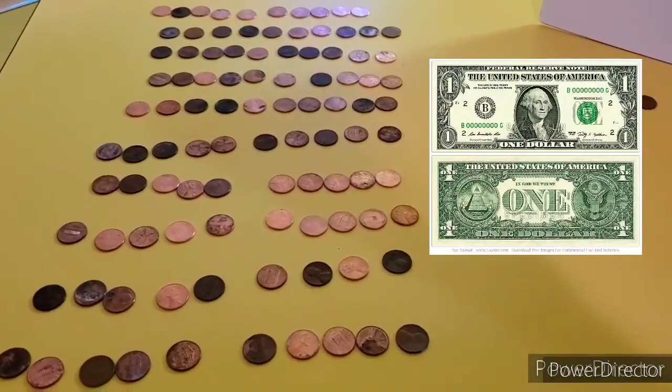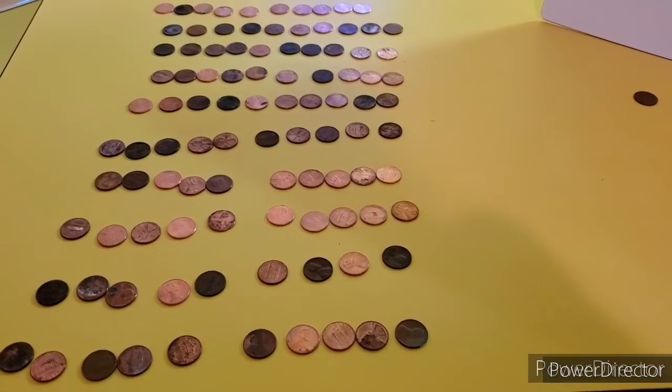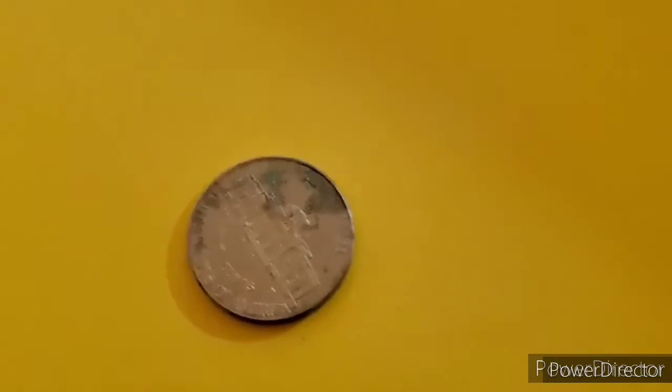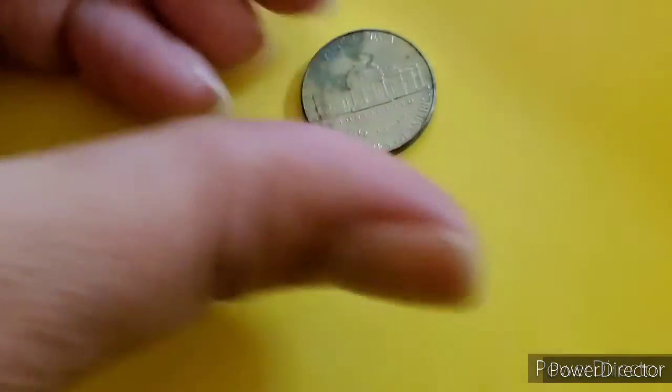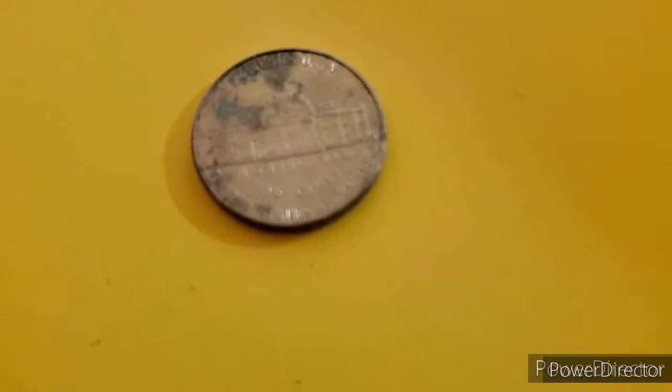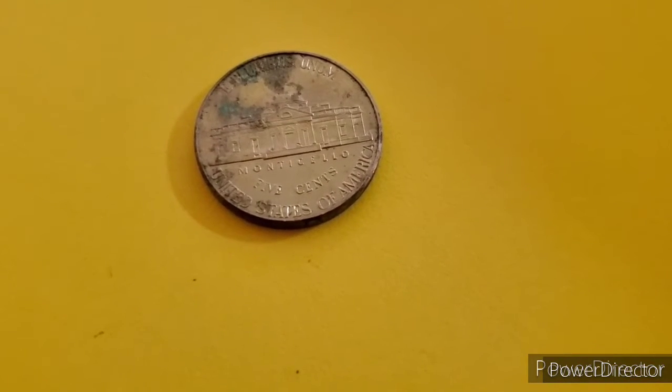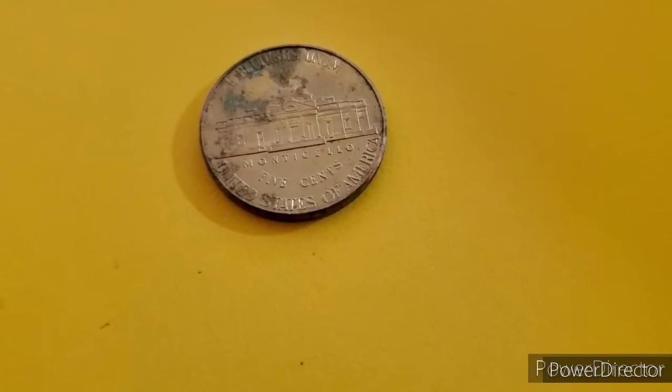I wonder how many nickels we need to make $1. Now look at this one lonely nickel. If we zoom right in, you'll see that it has a word at the bottom that says 5 cents. A nickel is worth 5 cents.